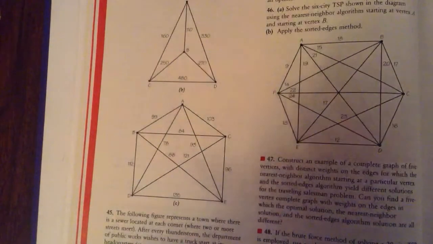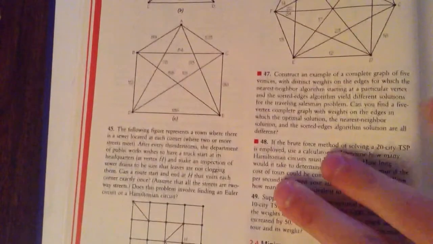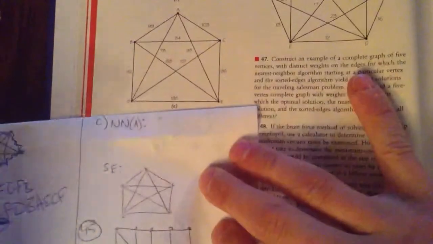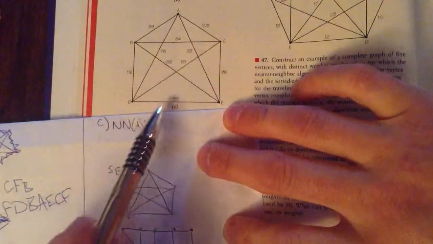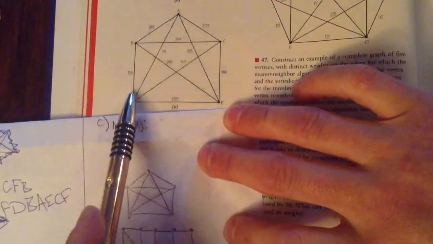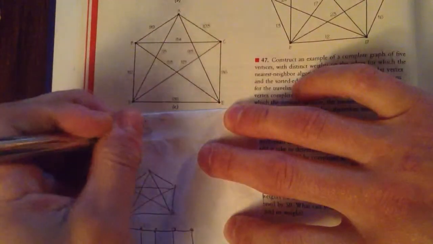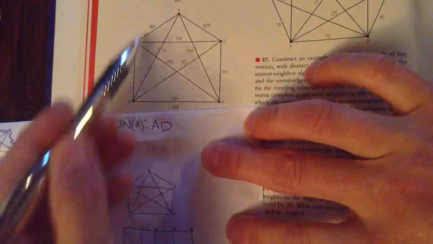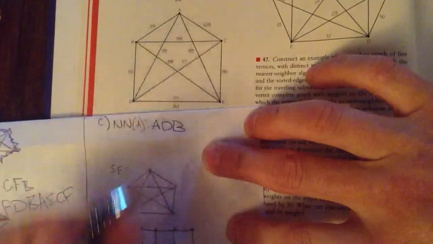Part C. Nearest neighbor, starting at A. Here's the graph for part C. Starting at A, nearest neighbor, I'm going to take the cheapest edge from A. 99, 78, 93, 103. So I'm going to go from A to D. From D, the cheapest edge to an unvisited vertex. So 112, 121, or 135. I'll take 112 to B.